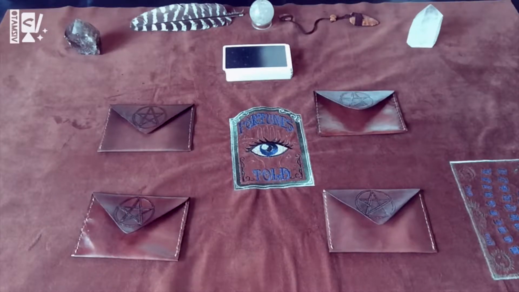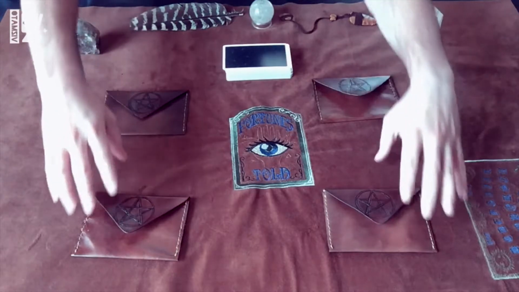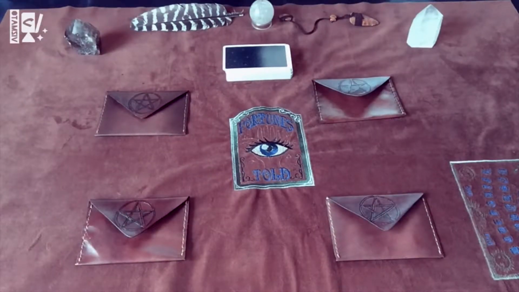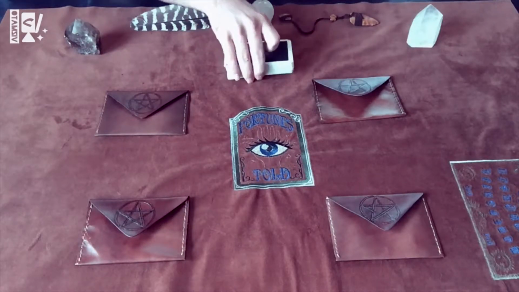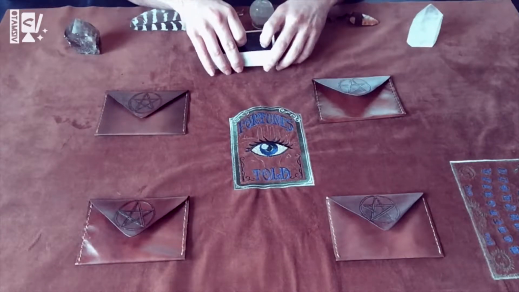Now, in each of these envelopes is a number, 1, 2, 3, and 4, and that's going to correlate to the choices that you've written down. And what I'm going to do is put cards down for each envelope and read what is most likely to occur should that option be chosen. So let's get started. Already shuffled the cards and infused them with intention.